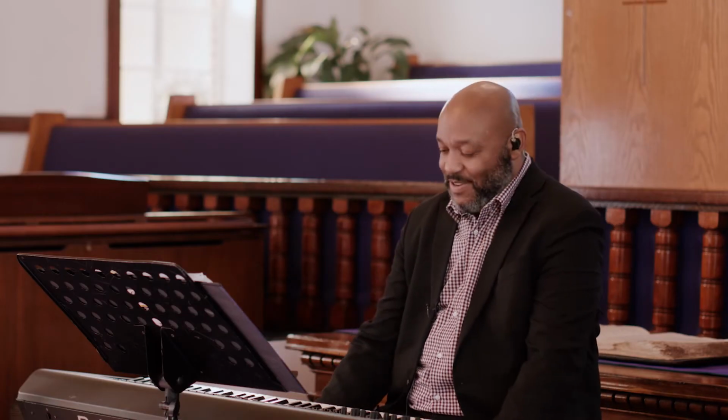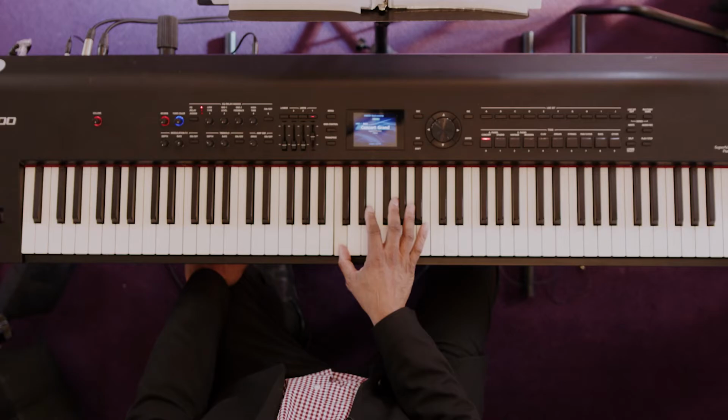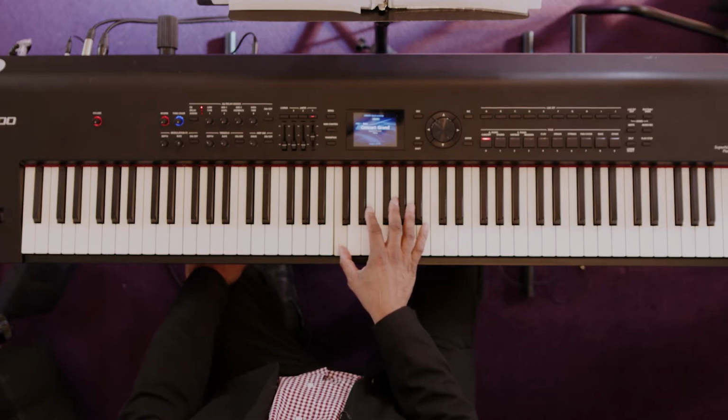One of the things we're going to be talking about is some theory. We're talking about dominant sevenths. We're going to talk about tritones, and we're going to talk about minor chords in this lesson. The dominant seventh chord is definitely important in the sound of gospel music. If you're in the key of C, this is the root, and the flat seventh is B flat.